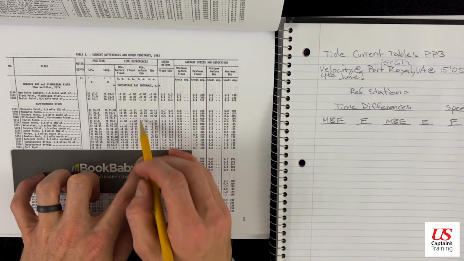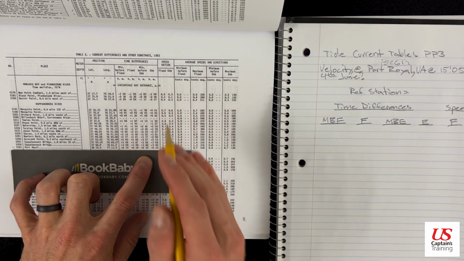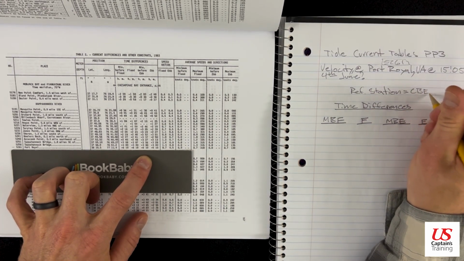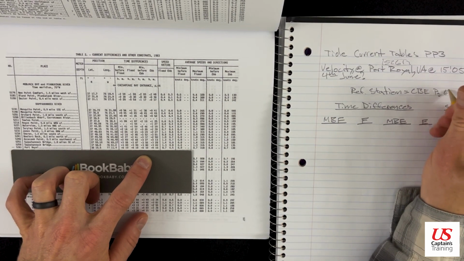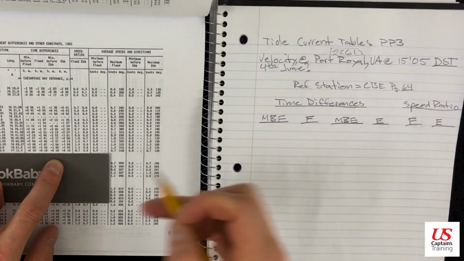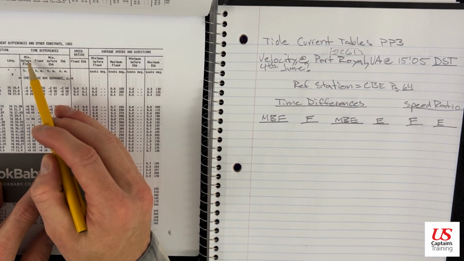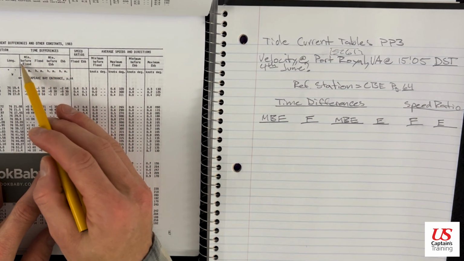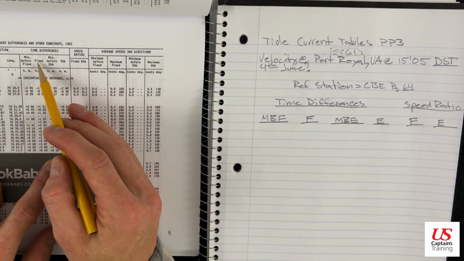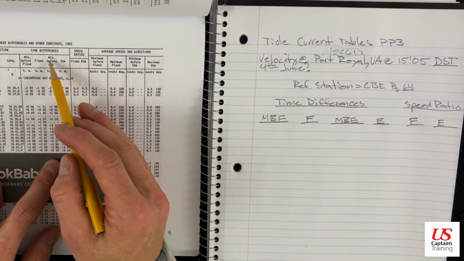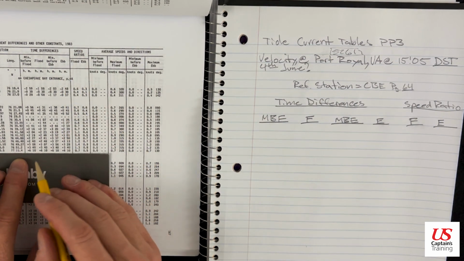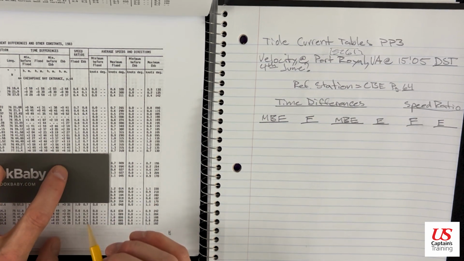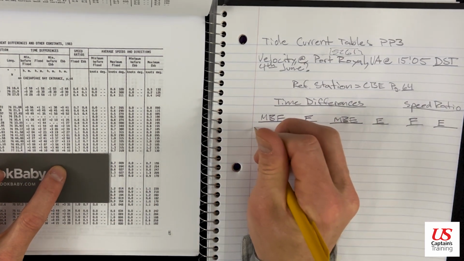And if we follow this column up, Chesapeake Bay entrance, page 64. There's our reference station. Chesapeake Bay entrance, page 64. And here's our 4 columns. Minimum before flood, minimum before ebb. Minimum before flood is slack. Flood is a max current. Minimum before ebb is slack. Ebb is a max current. Conveniently, all of these are 610. That doesn't often happen. Let's record those.